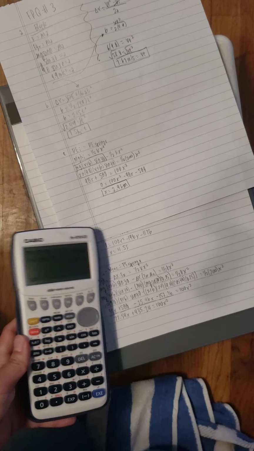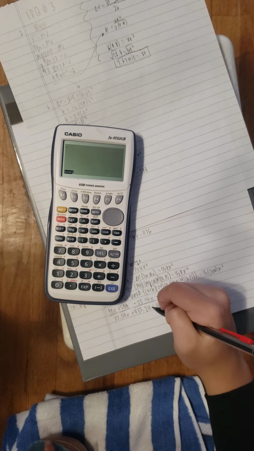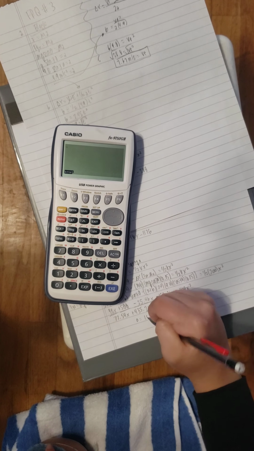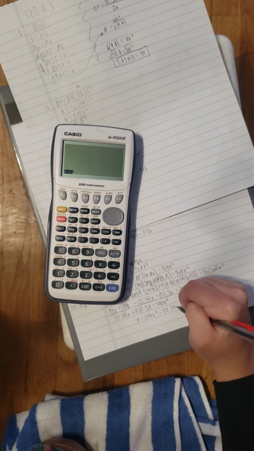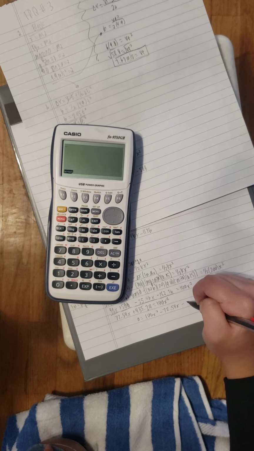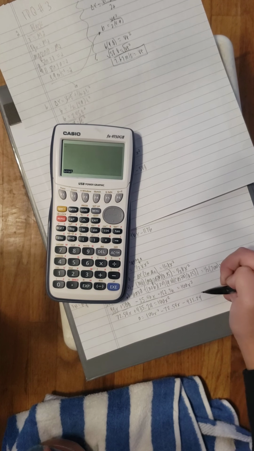And then again, we're just going to move everything to the right side. 100x squared minus 72.54x minus 435.24.